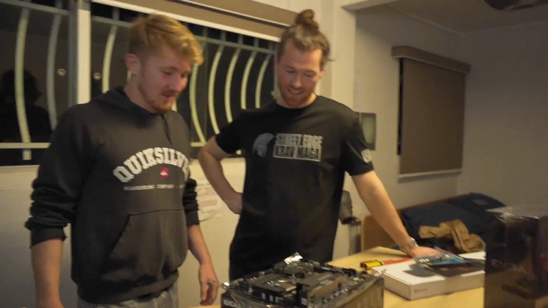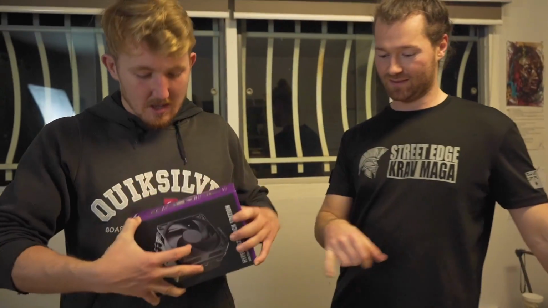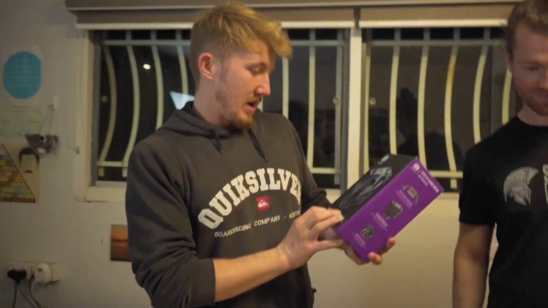What do we reckon next? Next thing I would do is the RAM. Before we put the RAM on, let's put the cooler on, because it gives us a bit more room to move. We have a black edition.